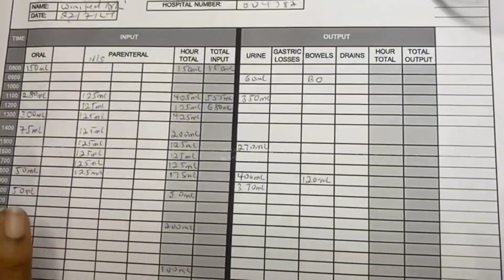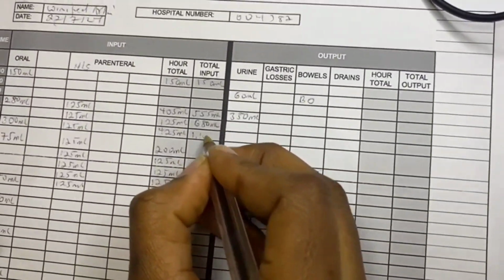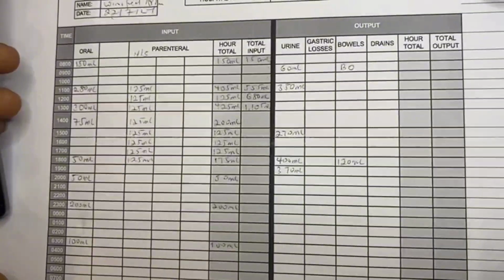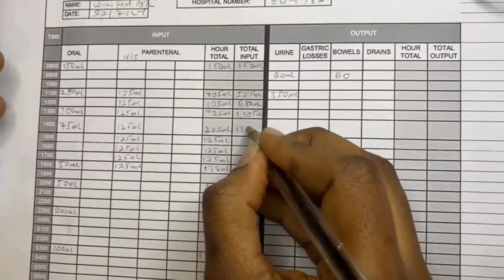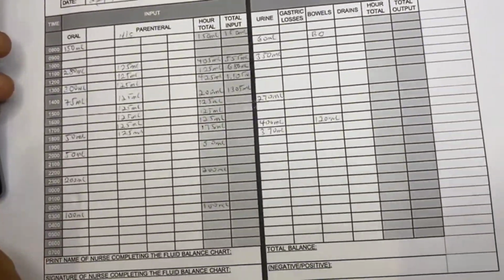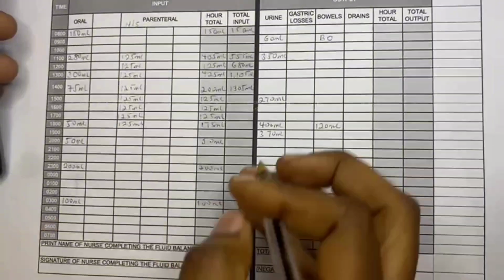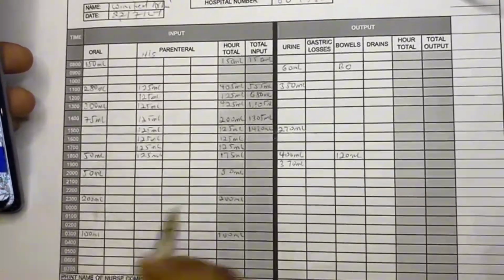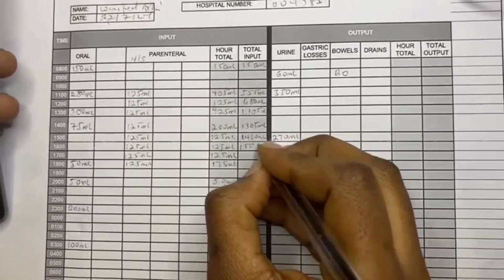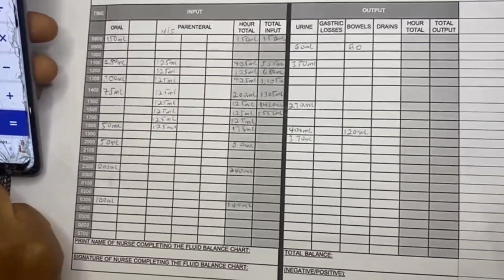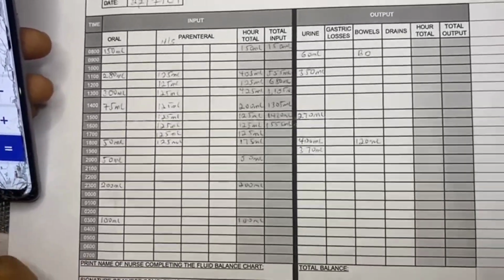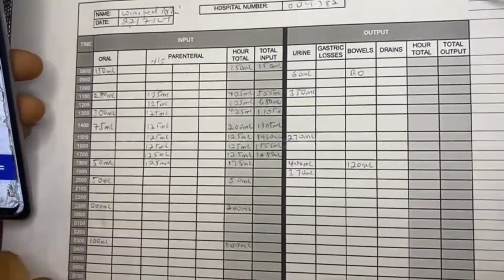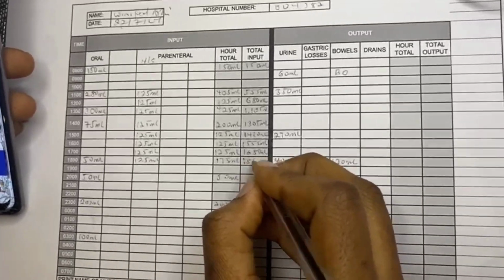So 680 plus 425, which is 1105 mil. 1105 plus 200, that's 1305 mil. 1305 plus 125, that's 1430. 1430 plus 125, 1555 mils. 1555 plus 125, that's 1680 mils. 1680 plus 175, that's 1855 mils.